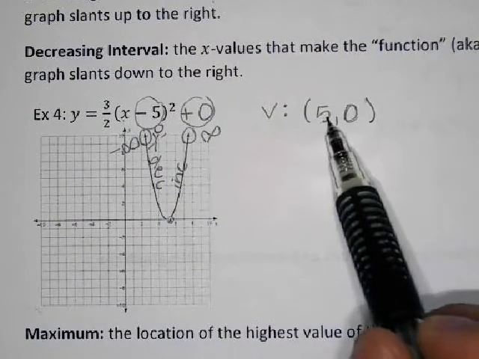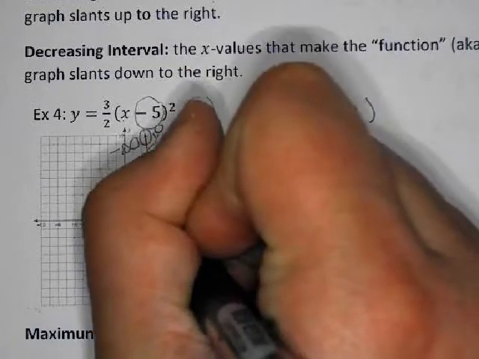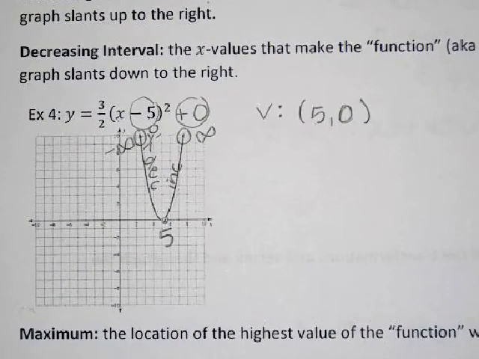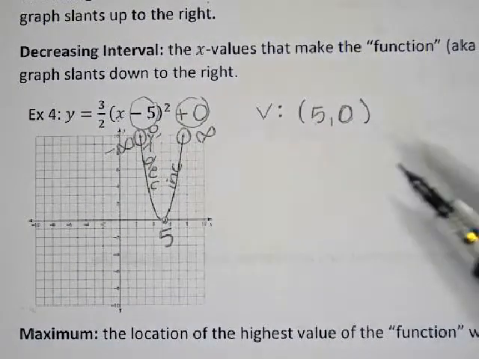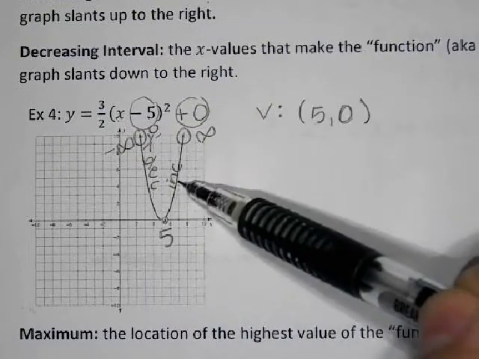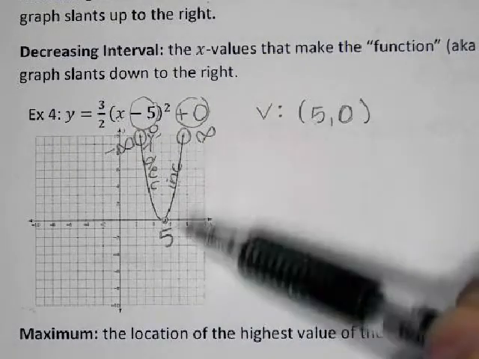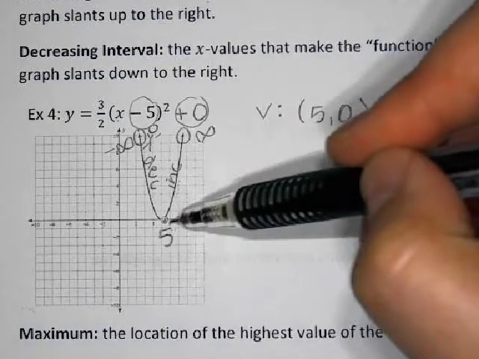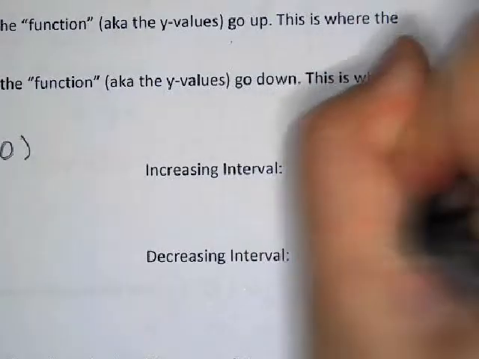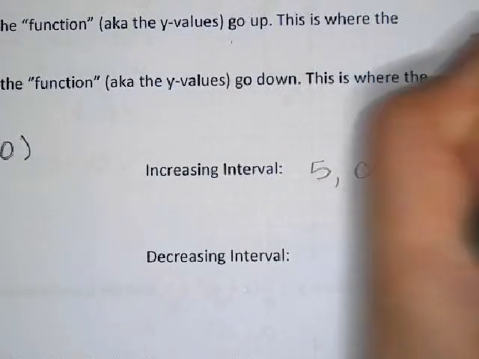The 5. And so now I can write my answers for increasing and decreasing. The word increasing is in between these two numbers. It's from 5 to infinity. So increasing is from 5 to infinity. Infinity always gets a parenthesis.